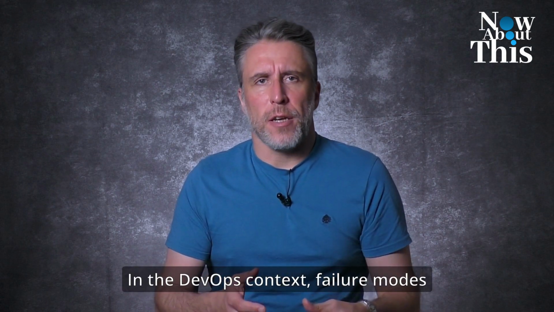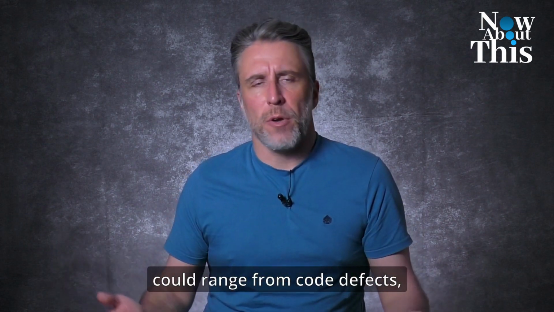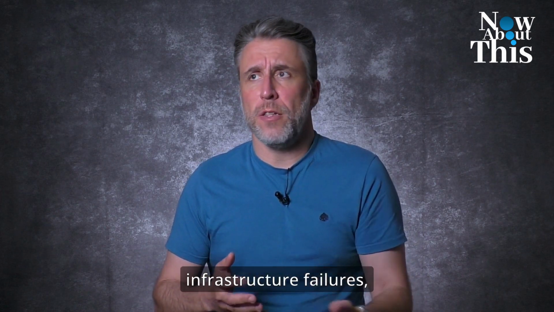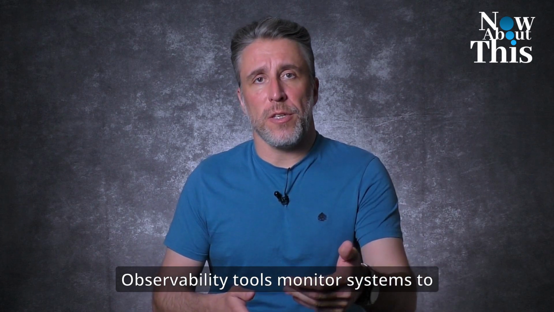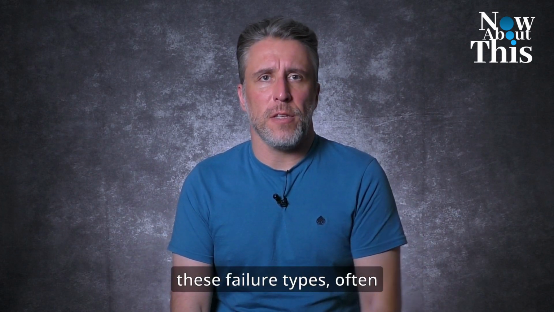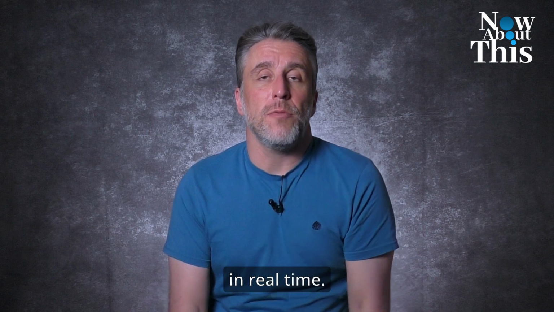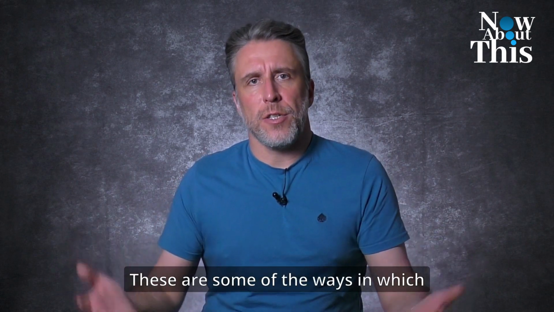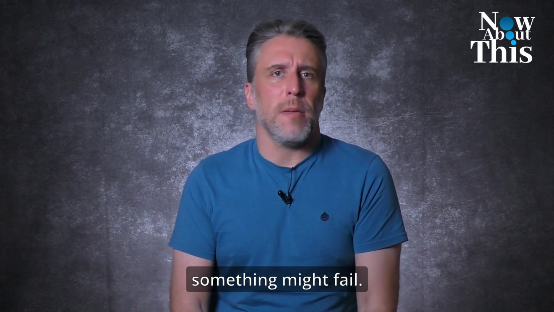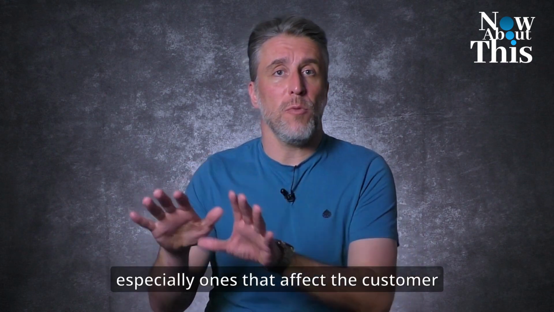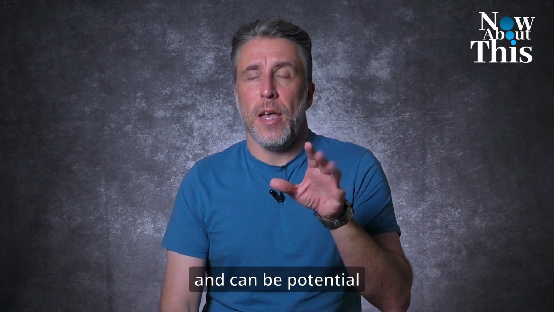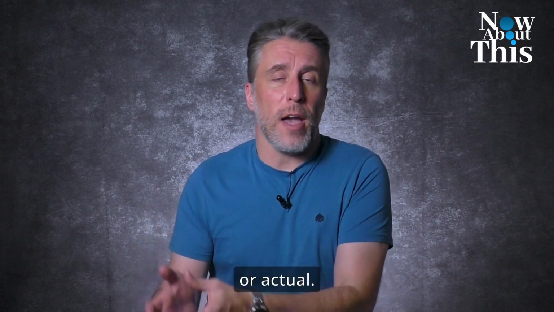In the DevOps context, failure modes could range from code defects, infrastructure failures, to deployment rollbacks. Observability tools monitor systems to detect and categorize these failure types, often in real time. These are some of the ways in which something might fail. Failures are any errors or defects, especially ones that affect the customer and can be potential or actual.